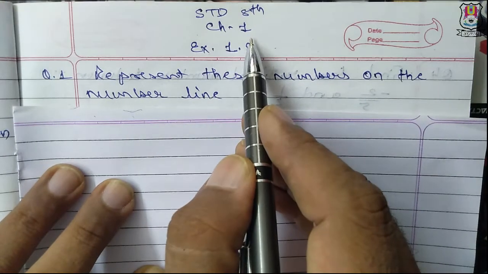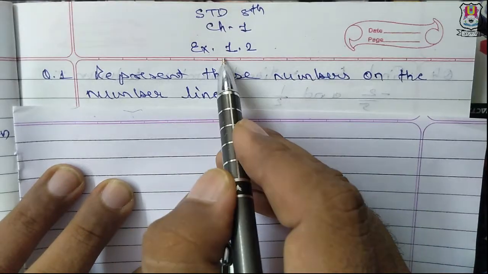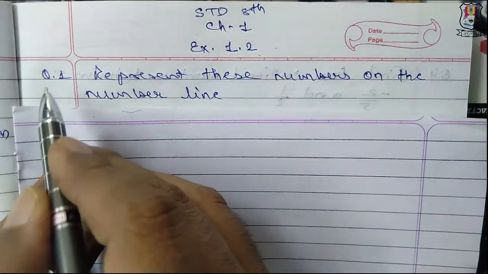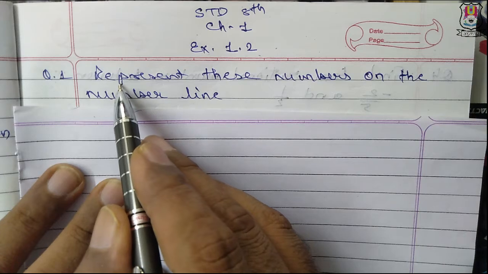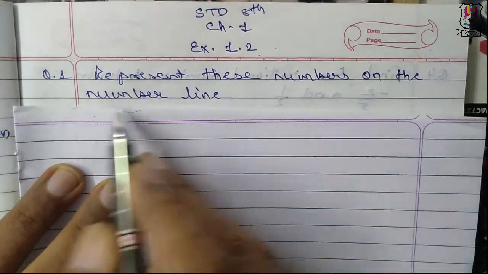Standard 8, Chapter 1, Rational Numbers, Exercise 1.2. Question number 1. Represent these numbers on the number line.